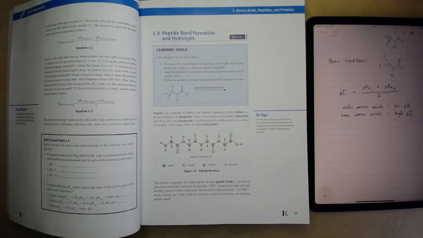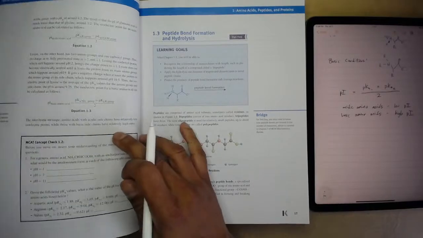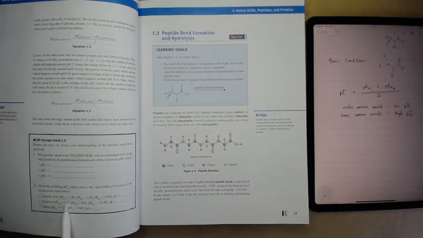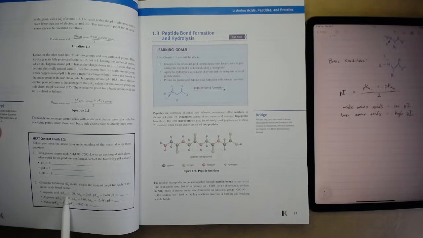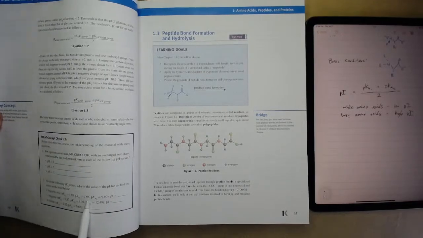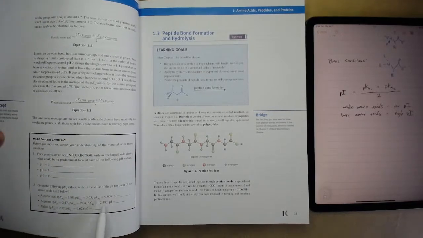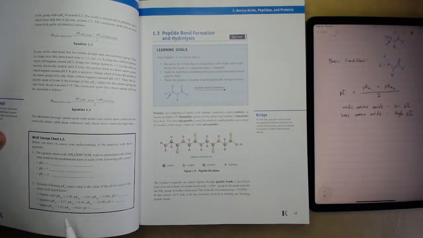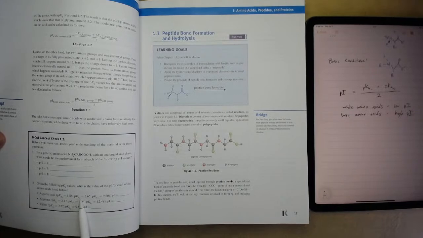Given the following pKa values, what is the value of pI for each of the following amino acids listed? Aspartic acid, an acidic amino acid with a pKa1 of 1.8, a pKa2 of 3, and a pKa3 of 9. Its isoelectric point would be between its first two pKa values, ignoring the third.